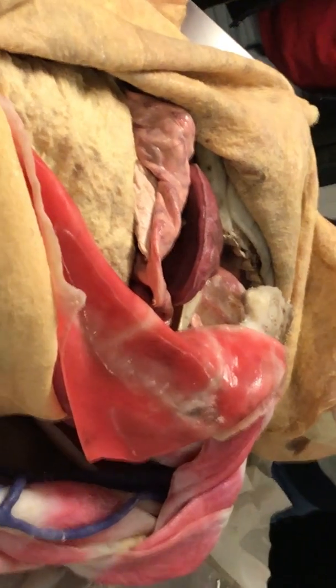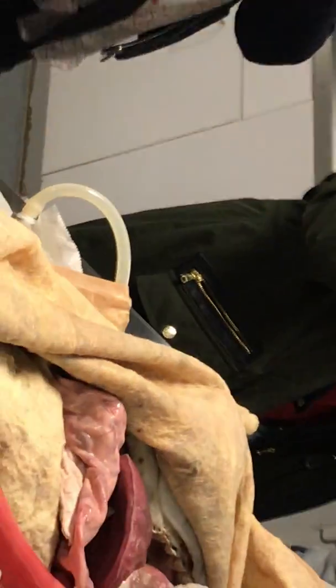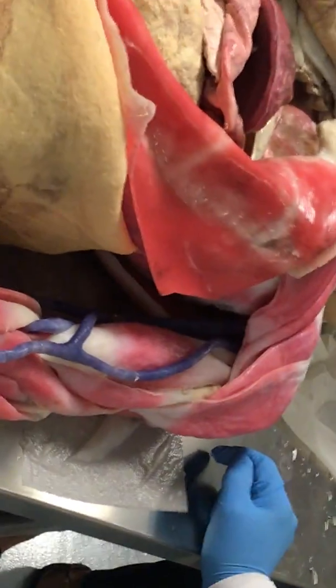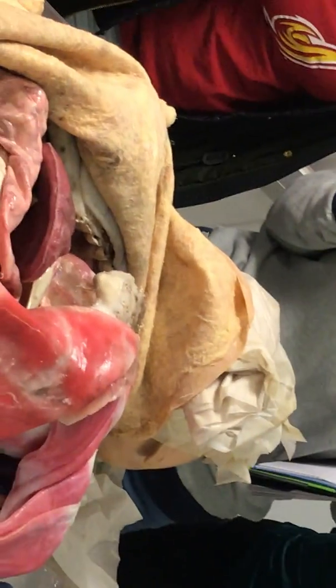So the lining, tunica mucosa, is epithelium. Now, what's the difference between this epithelium lining the esophagus versus the stomach? Be specific. What's the actual epithelium called that lines the esophagus? Stratified squamous epithelium.